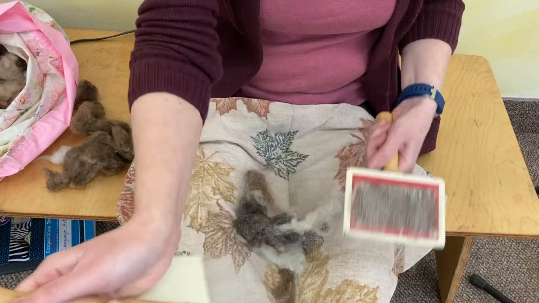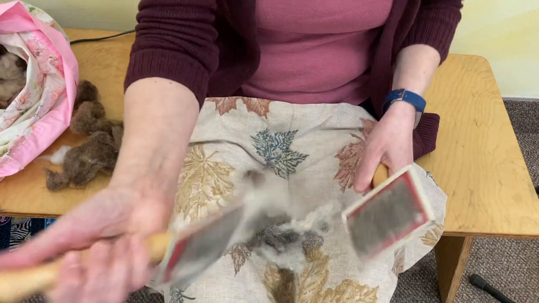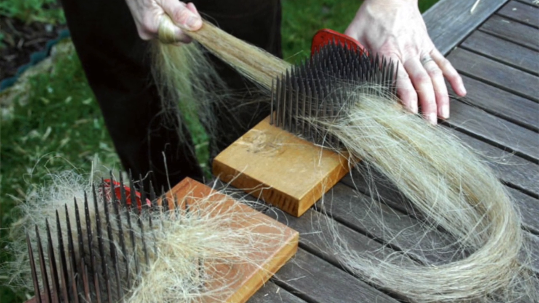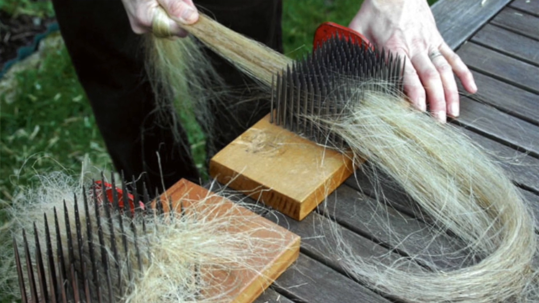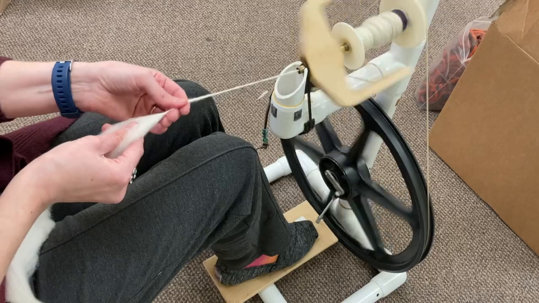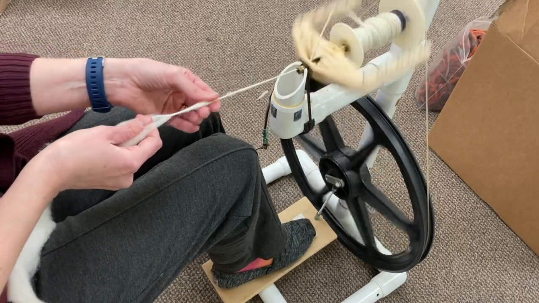We do almost the same thing when we're dealing with plant fibers, but there are different tools for plant fibers to get all the fibers going in the same direction. Once we have all the fibers lined up in one direction, we can spin the fiber into yarn.